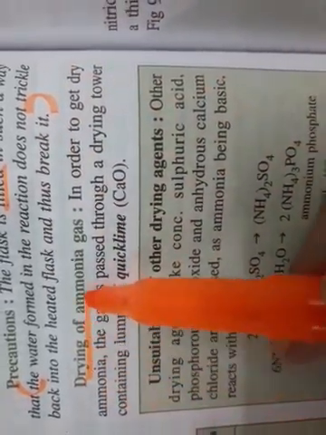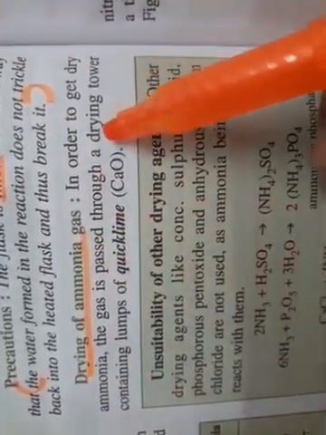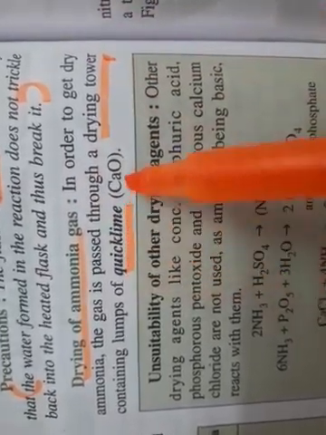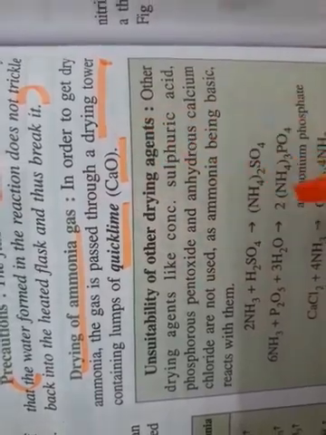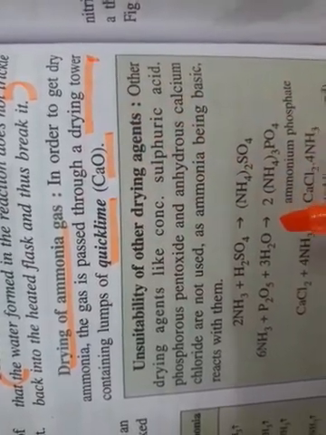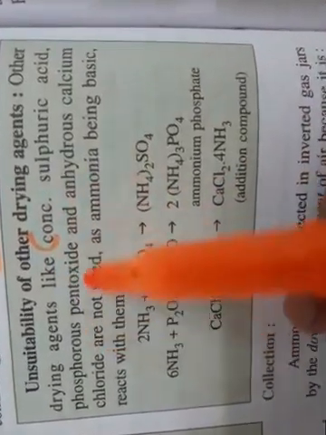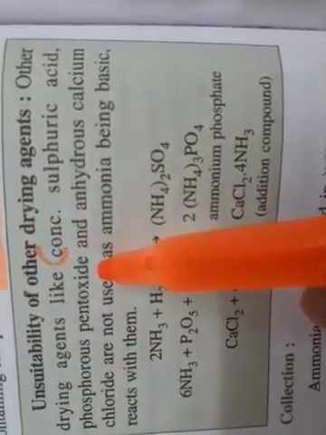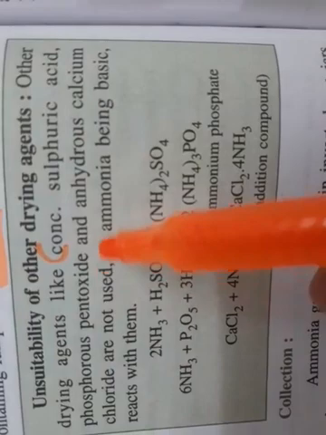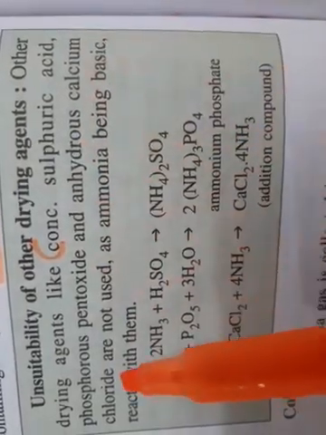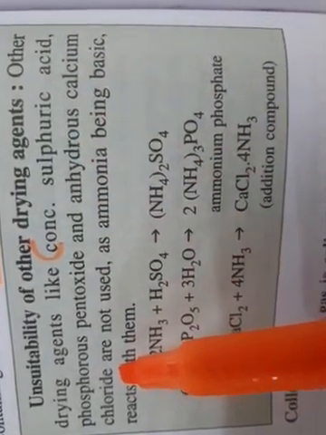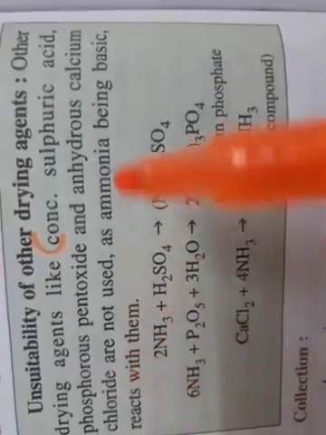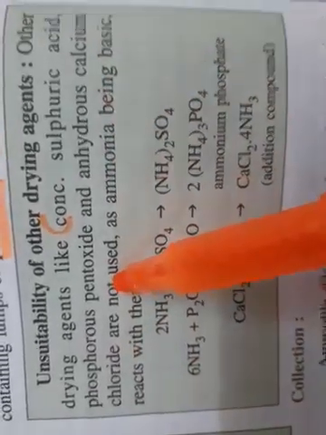Drying of ammonia. You have a drying tower which is packed with quicklime, CaO. Other drying agents like concentrated sulfuric acid, phosphorus pentoxide, P2O5, and anhydrous calcium chloride, CaCl2, are not used because ammonia is basic, it will react with them.